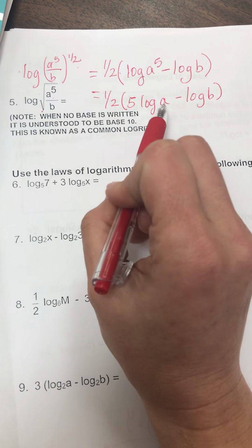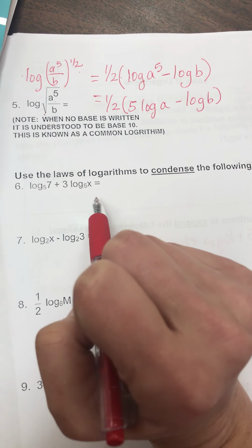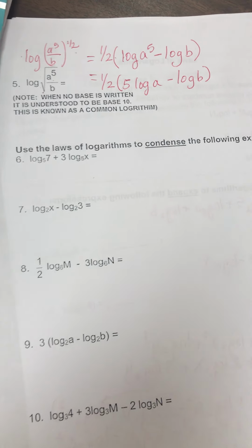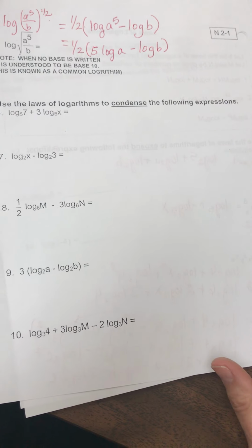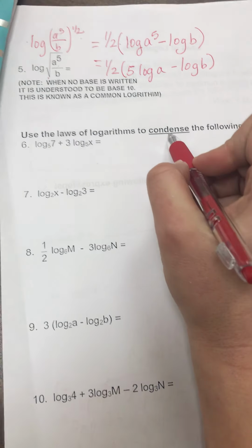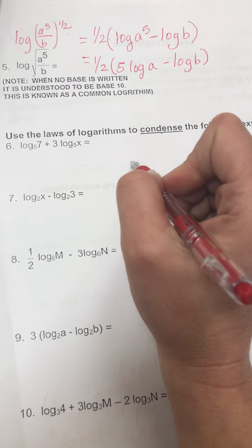Okay, so like on this one, see how we didn't write a little b? We didn't write our base. Okay, if it's not in the original problem, you don't have to write it in the answer. Use the logarithms to condense. So now we're condensing. So now it's giving us the long version, and we're going to go backwards and shorten it.